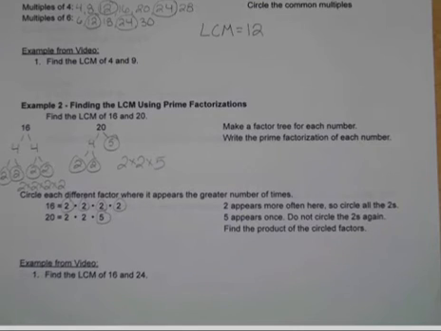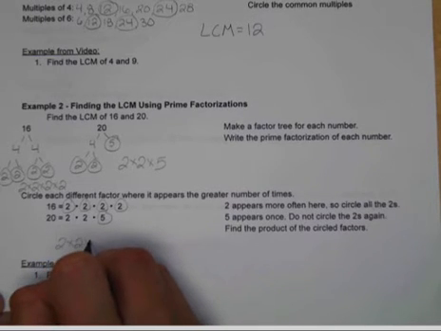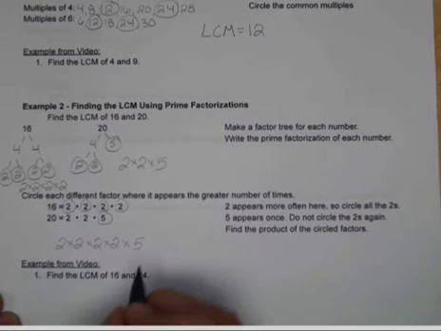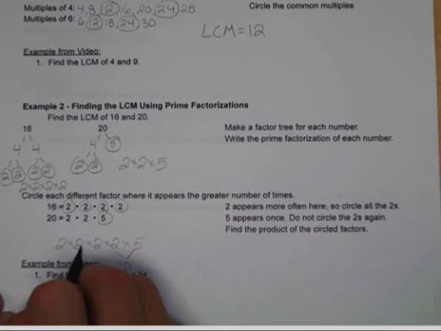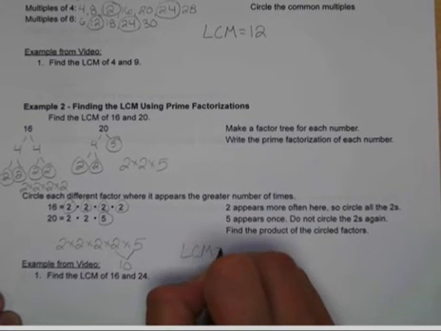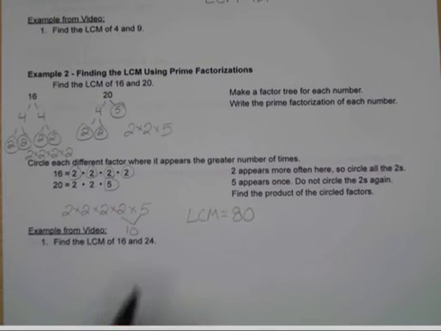And then we are going to find the product of everything that we have circled. So we're going to take 2 times 2 times 2 times 2 times 5. Okay, I'm going to start with 2 times 5 because I know that's 10. 10 times 2 is 20, times 2 is 40, times 2 is 80. So our LCM equals 80. Right, on your own, I would like you to try and find the least common multiple of 16 and 24. Then we will check over that in class.